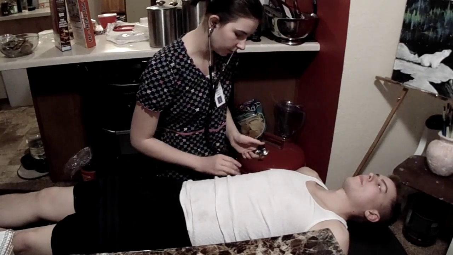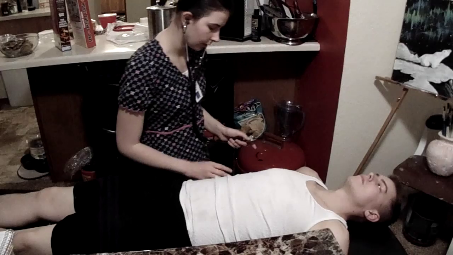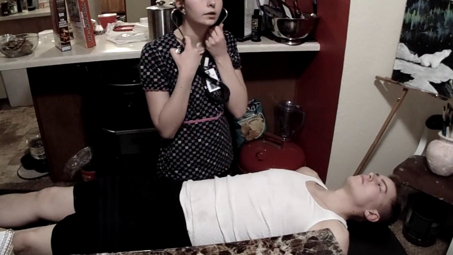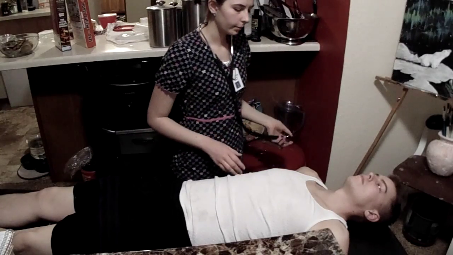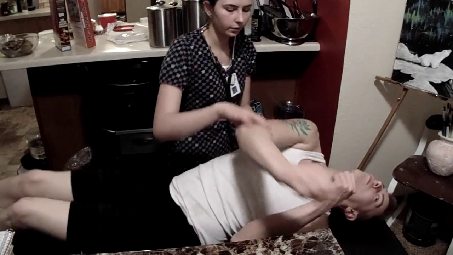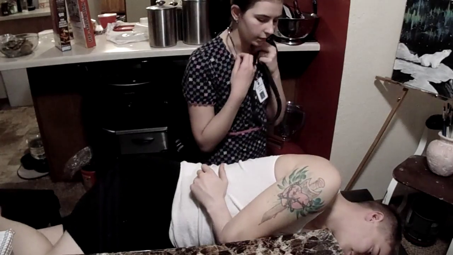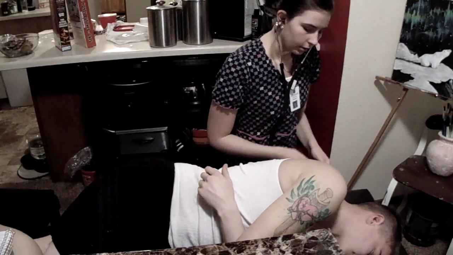Make sure he doesn't hyperventilate, so I'm going to have him take his time, and then I'm just going to note that the right lung has 3 lobes and the left has 2. And then I'm going to have him roll onto his side, or just lean forward if he was sitting up, and I'm going to listen to the back, 10 to 12.